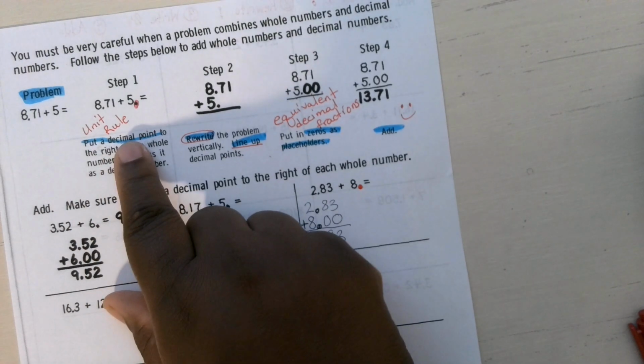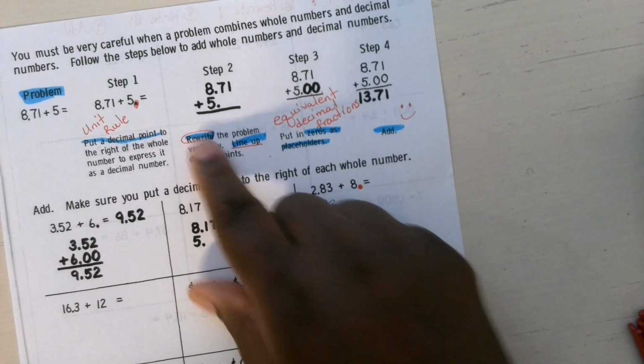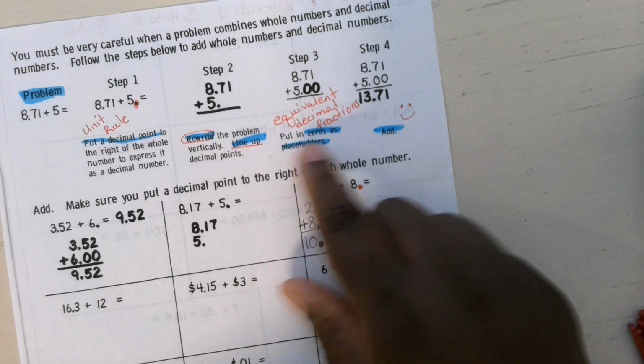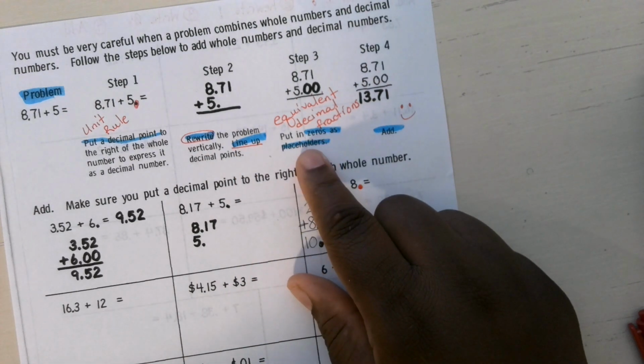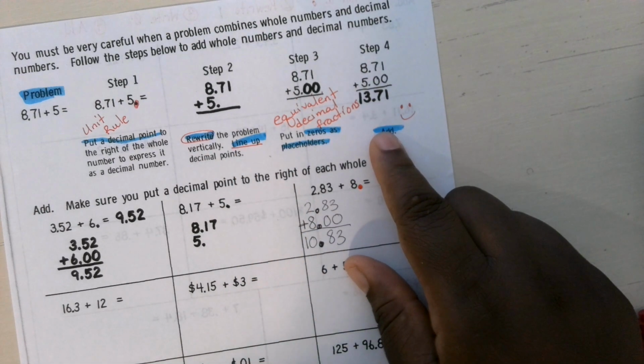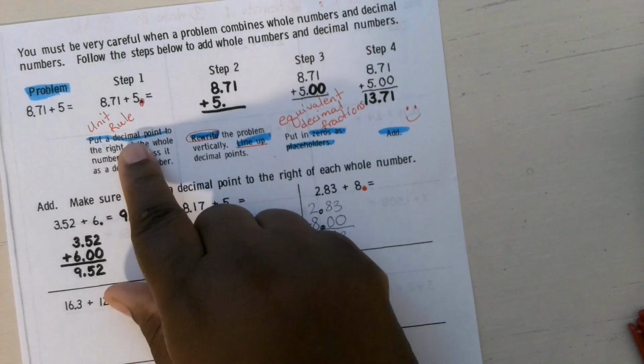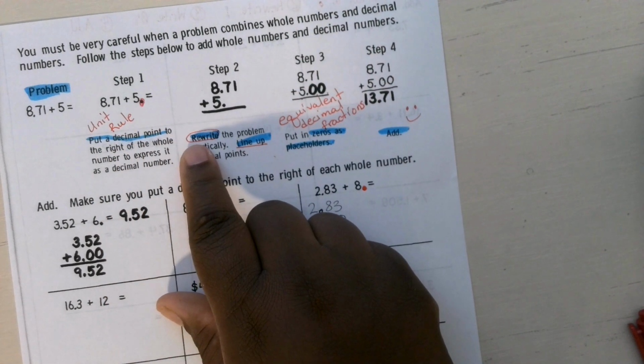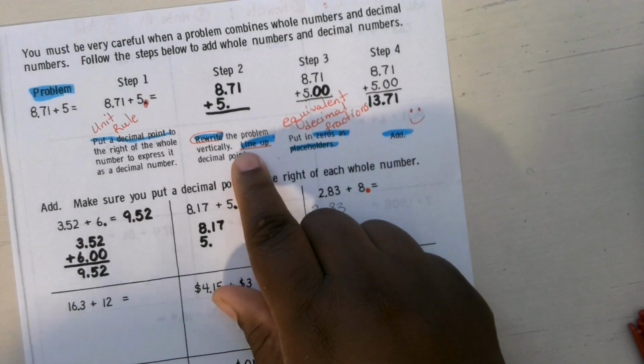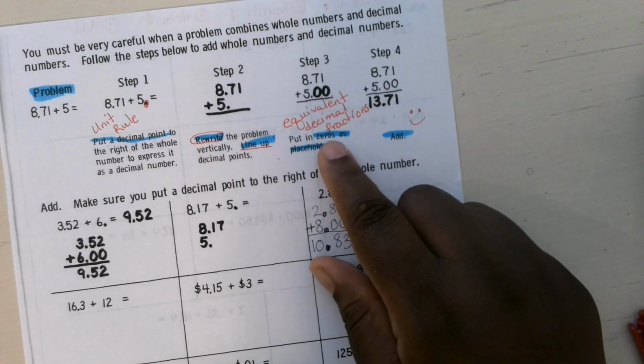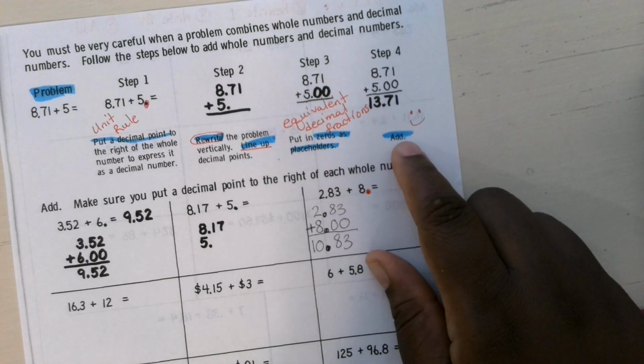I'll put a decimal point. I'll rewrite the problem and line up my decimal points. I'll write in my zeros as placeholders, then I'll add. Again, I'll put in my decimal point, rewrite the problem to solve it, and line up my decimal points. Write in my zeros as placeholders, then add.